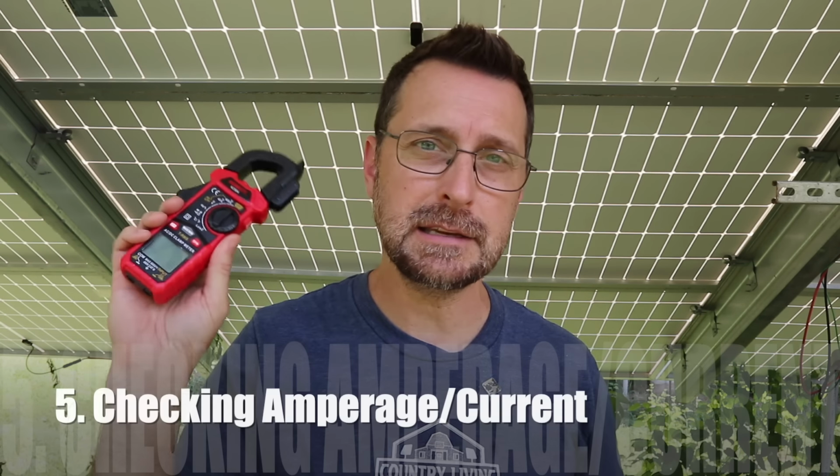Now we can look at another way to diagnose the issue in your system. You've checked voltages with your AC clamp meter, but to check current, you need a DC clamp meter.